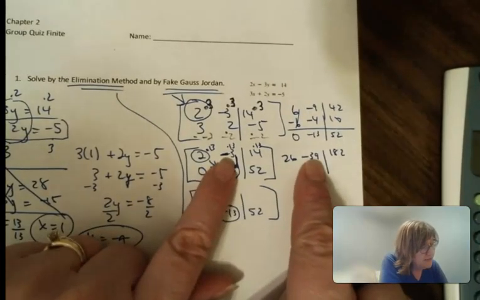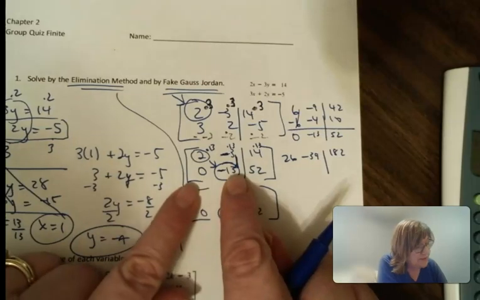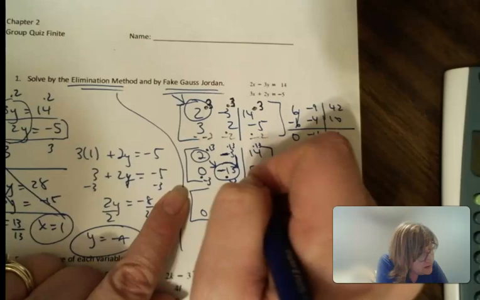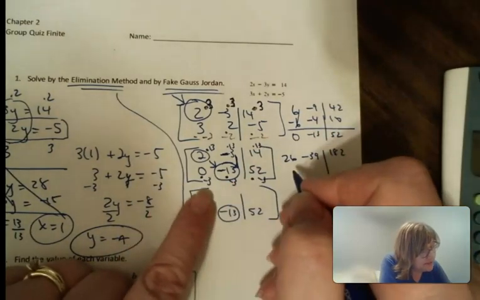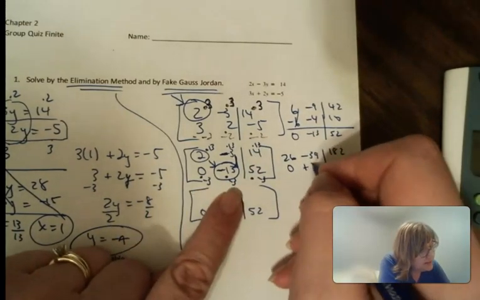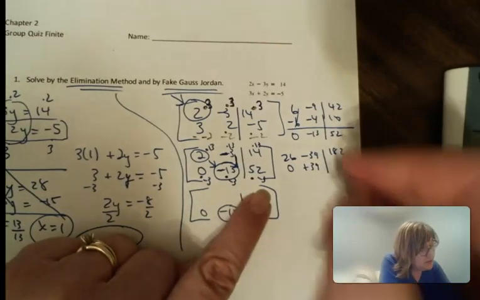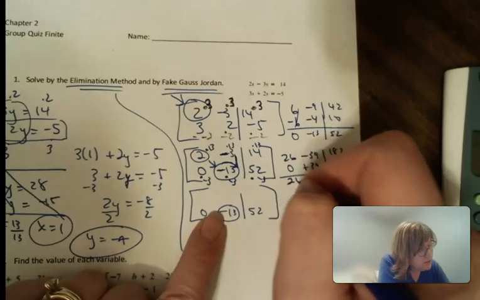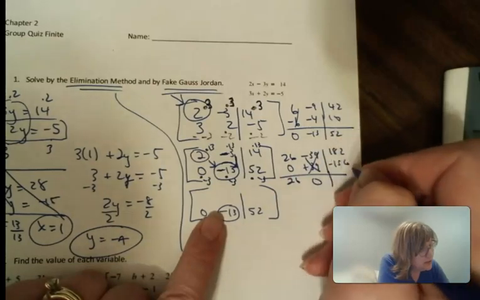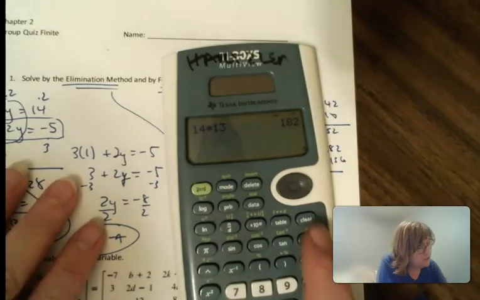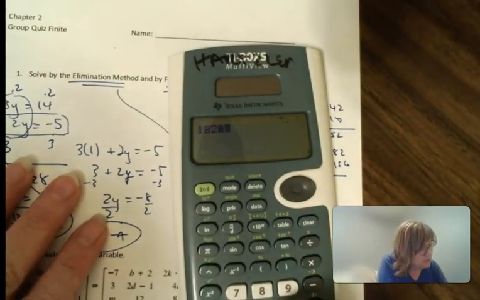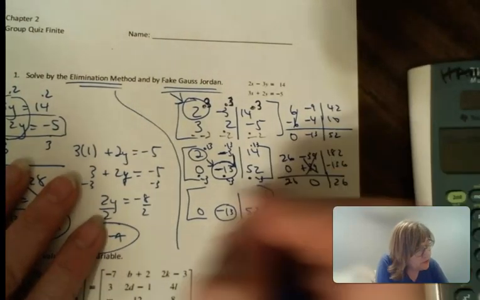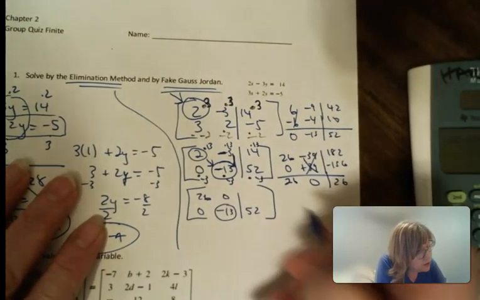Now, since that's a negative 39, I need this to turn into a positive 39. So I'm actually going to multiply by a negative 3 because I need it to get the opposite. So this is 0, positive 39, and 52 times 3, I think that's a negative 156. All right, go down. These cancel, which is what I wanted. Let's see, 182 minus, what was that, 156 is 26. Okay. So that's my new row 1.